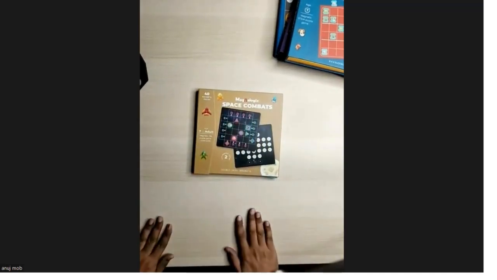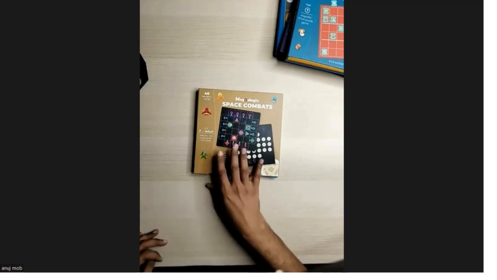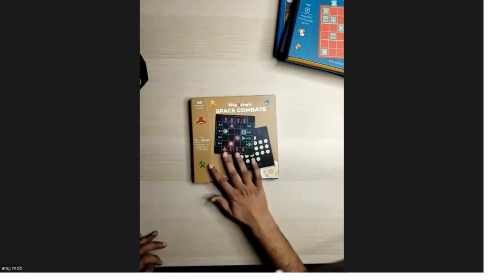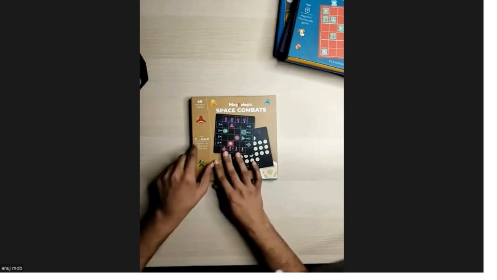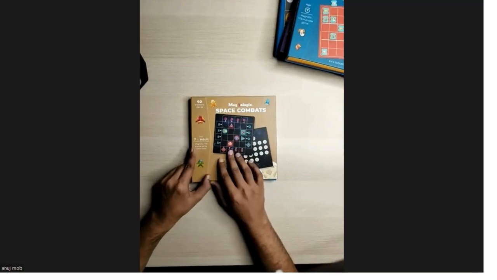So this brings us to the last product of the day. It's called Space Combat. This is the first game where two players can actually play on the same board. Okay. So there are two games in it. One is the evergreen Brain Beta game.